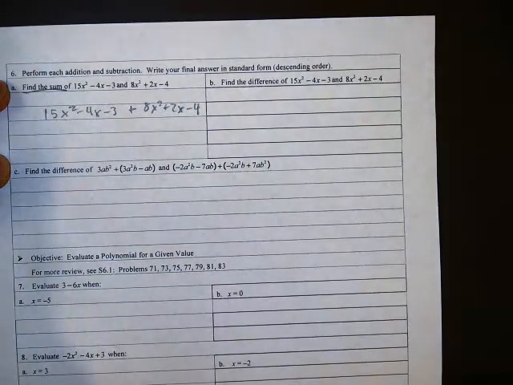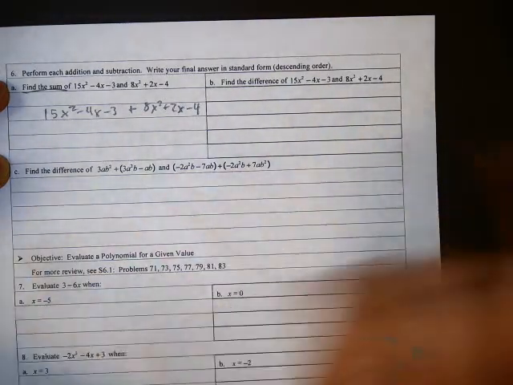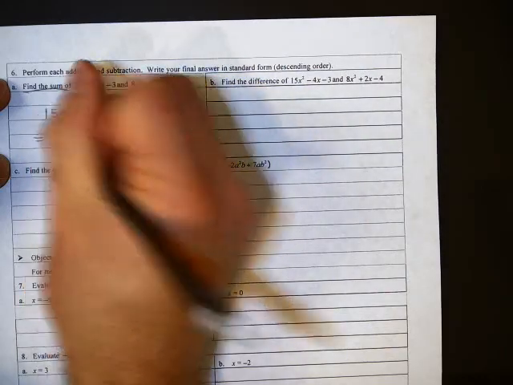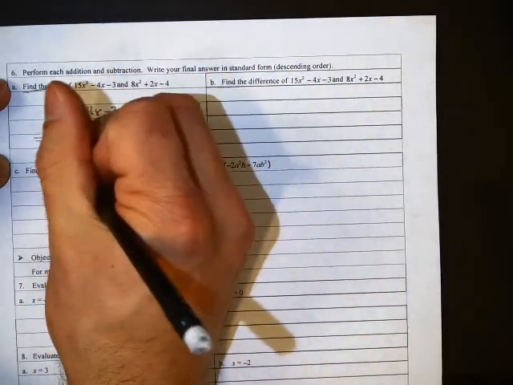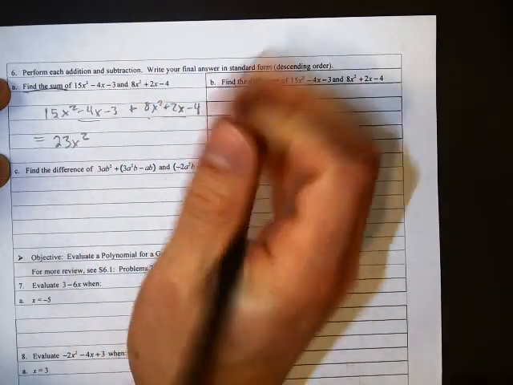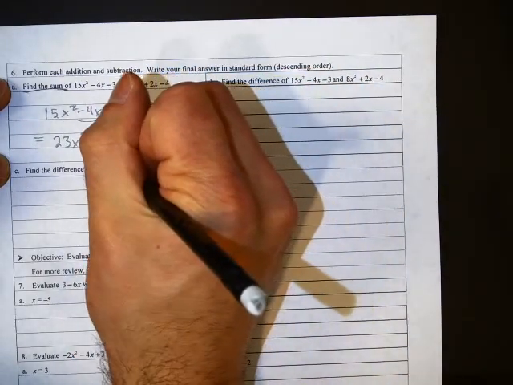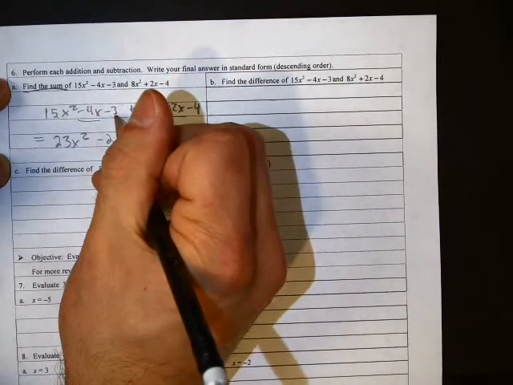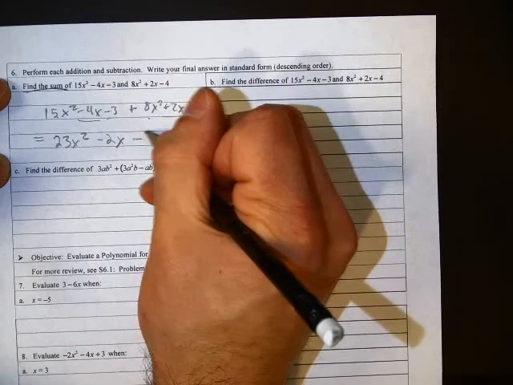Again, when we're doing addition, we don't have to use parentheses so much because we don't have to distribute anything. So again, we're just combining like terms. 15x squared and 8x squared is 23x squared. Minus 4x and plus 2x is minus 2x. And negative 3 and negative 4 makes negative 7.